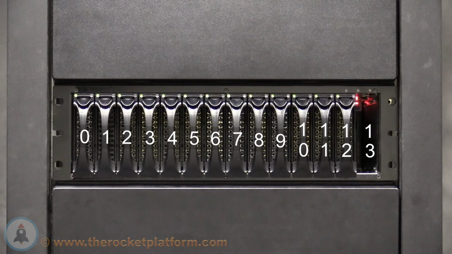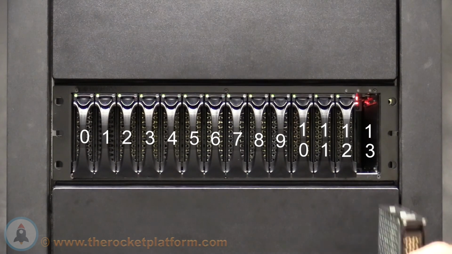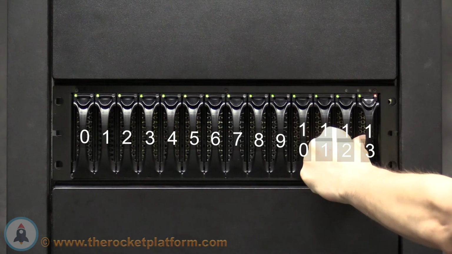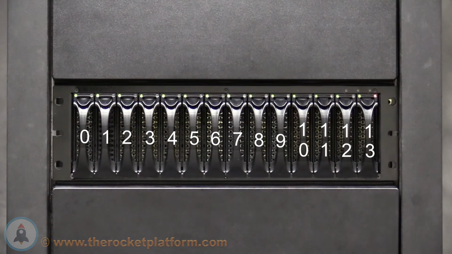Insert the replacement drive, ensuring it is facing the same direction as the other drives. The drive should seat in 90% of the way before the arm of the tray catches its slot. Once you have the arm of the tray seated in its slot, close the arm and the drive should seat the rest of the way.